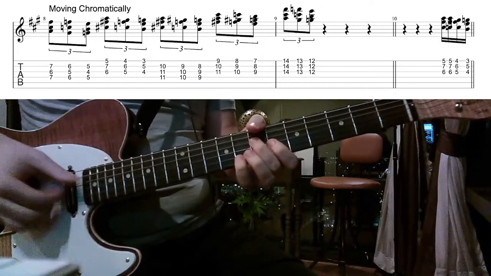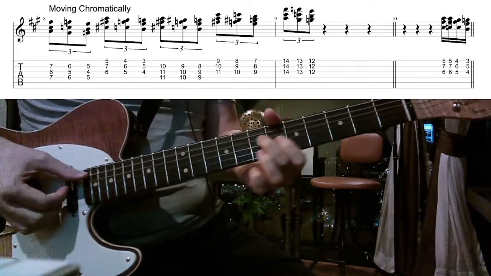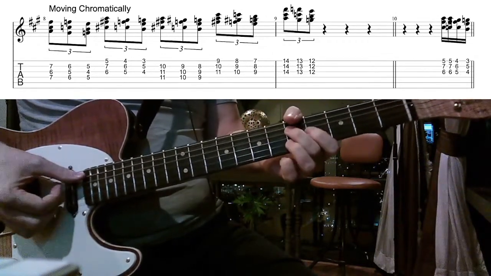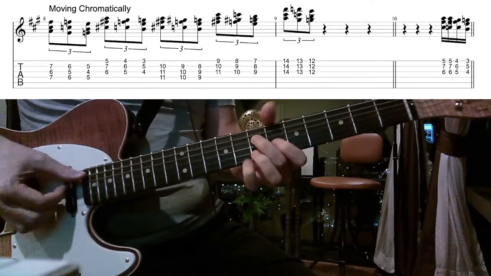Different 7th chord. Kind of creates a little melody.